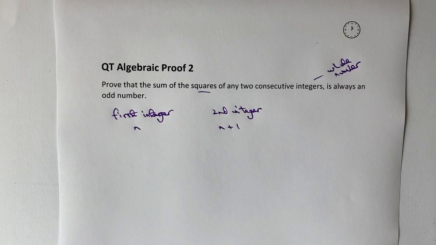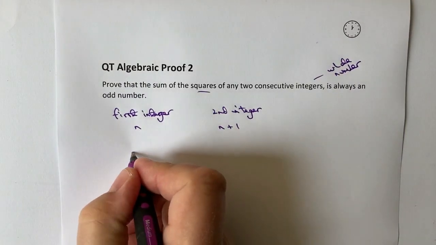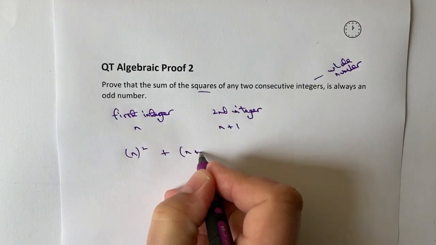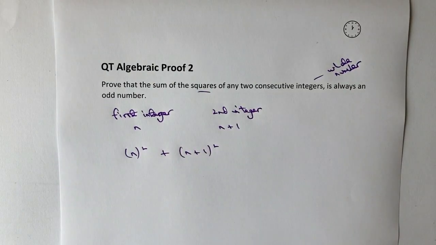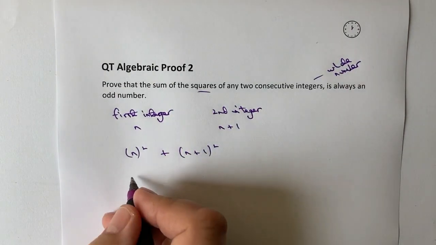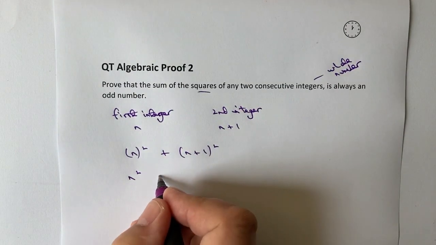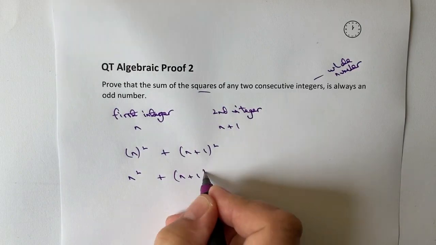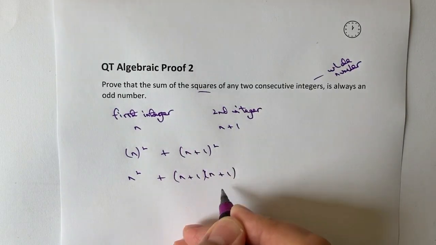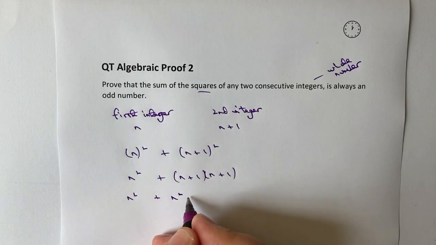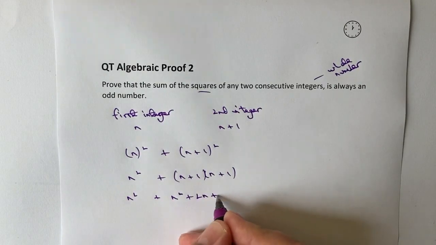The next thing is we've got to square each of these and add them together. So I'm going to square n, so I'm going to get n squared, and I'm going to add it to n plus 1, also squared. So let's have a look at how we expand that. Well, n squared is n squared, and then plus n plus 1 multiplied by n plus 1. So that's going to give me n squared again, plus 2n plus 1.